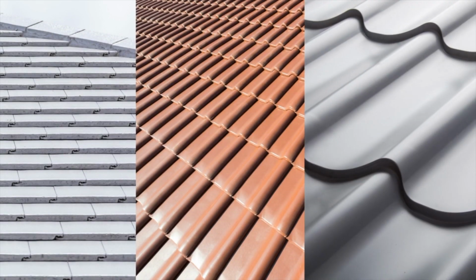Here's the thing, if money is not an issue, there are plenty of other materials out there that may be a little bit more durable and a little bit more efficient, especially if you live in an area with extreme weather. Now, there's plenty of options out there, such as concrete tiles, clay tiles, even metal roofs. That's something for you as a homeowner to check out and get more information about.